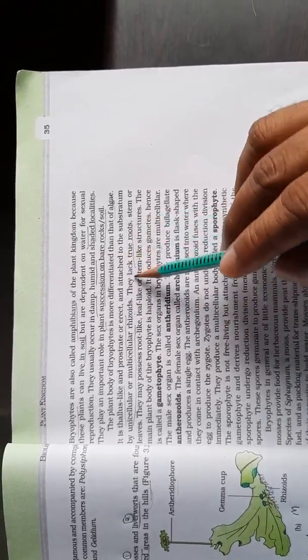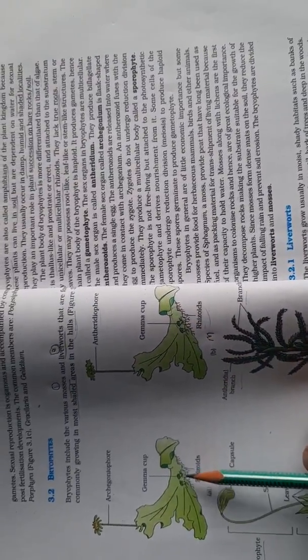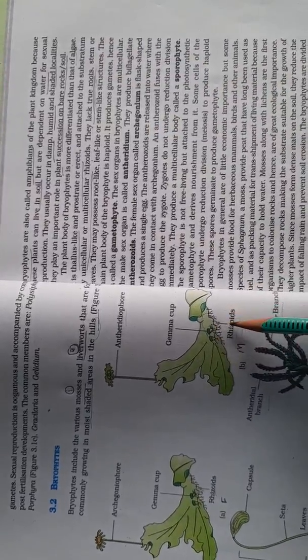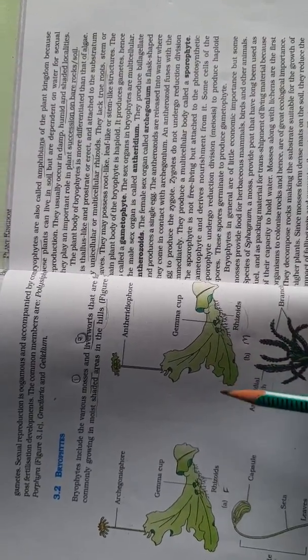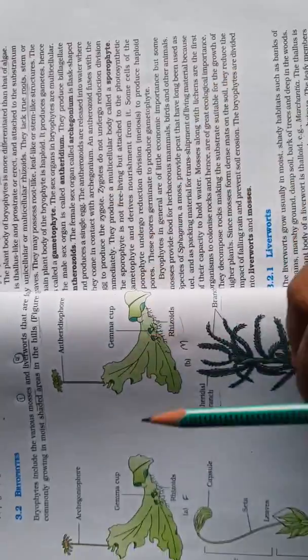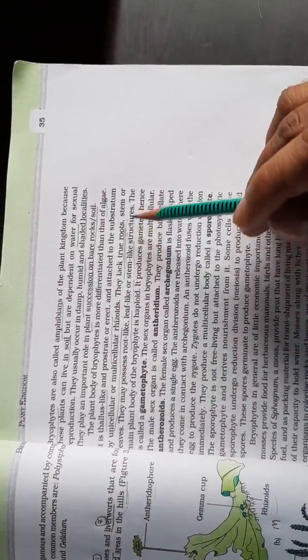They lack true roots, meaning only rhizoids are present, and no true root. Stems or leaves are not present either, only rhizoids. Clear? Okay. They may possess root-like, leaf-like or stem-like structures.